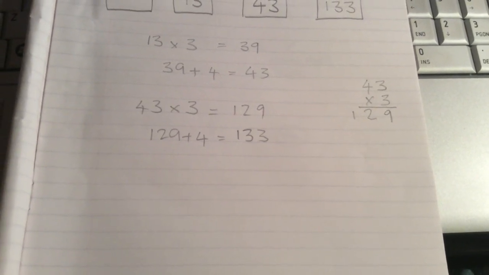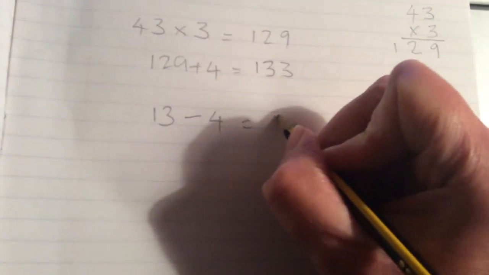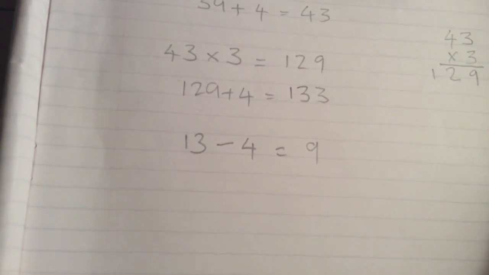Yeah, that's right, it's take away 4. So we're starting with 13, that's the number we're wanting to work from. And we're going backwards, so instead of add 4, take away 4. 13, take away 4 is 9.